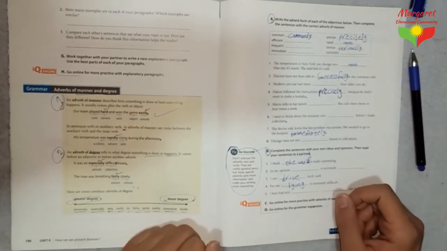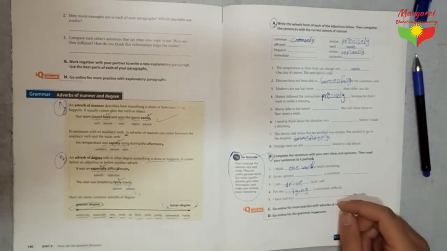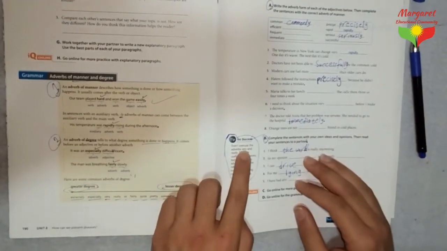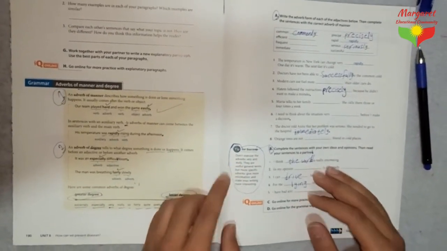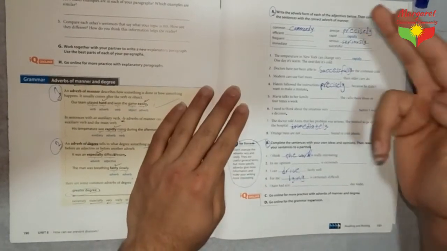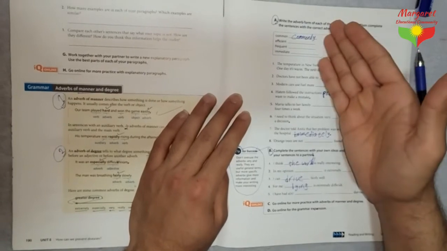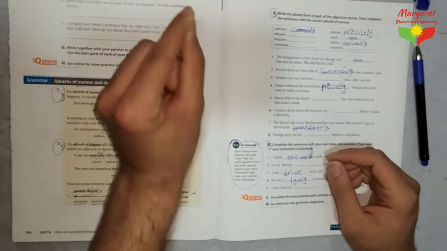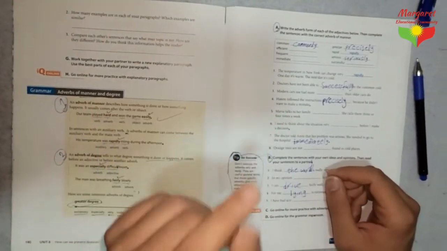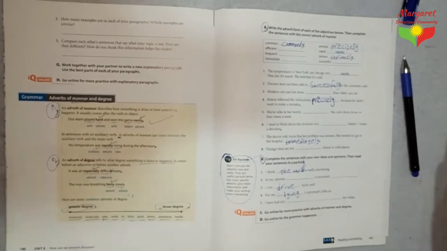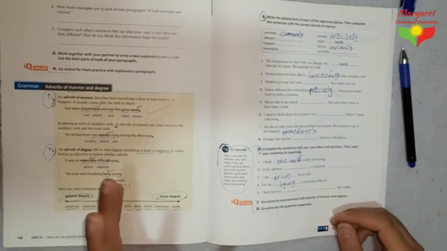And a tip for you, my dears. Be aware not to overuse very and really. It is better to use adverbs that give specific information about the thing you want to talk about. They give specific information about the topic. So it's not interesting, even in writing and in speaking, to use very and really a lot.